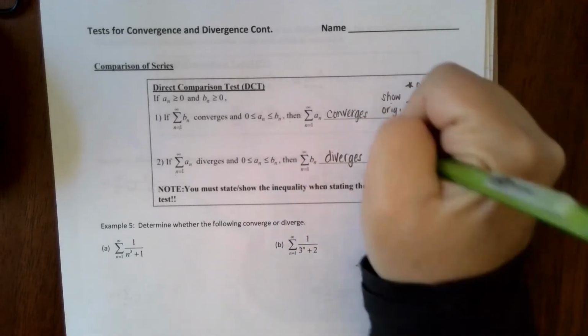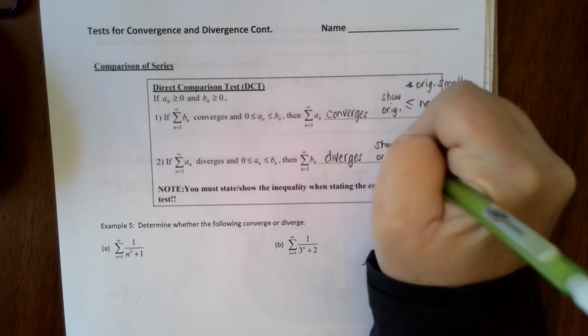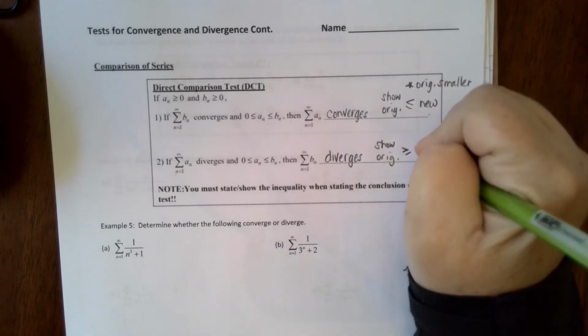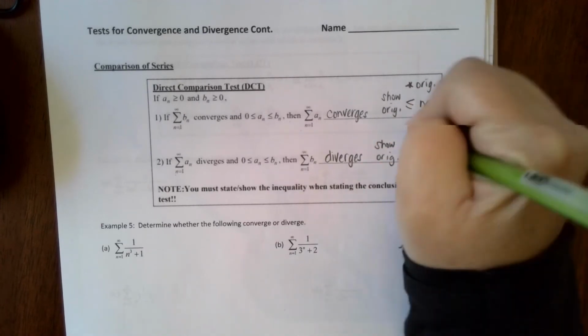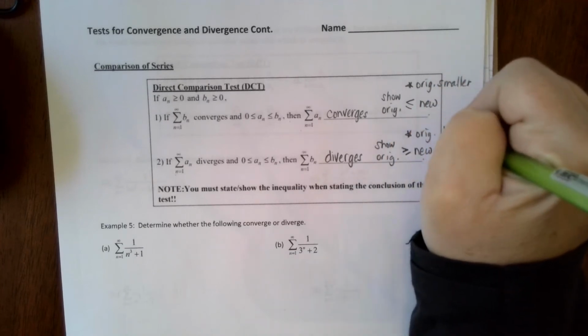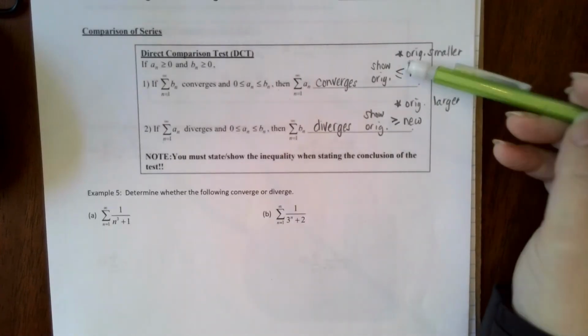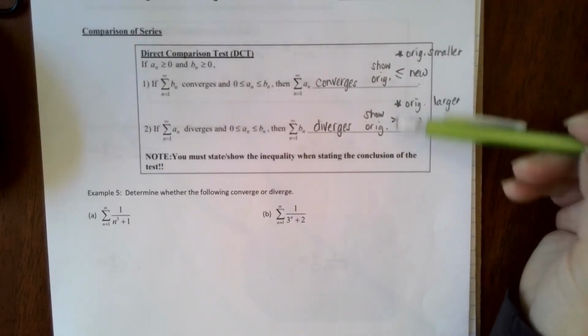What you're actually doing now is you want to show that your original is greater than or equal to your new one. So your original is larger. Okay?